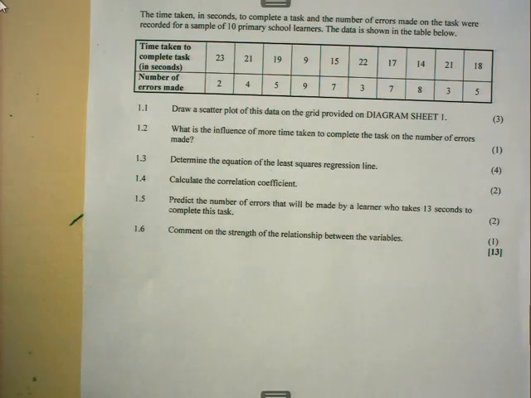So already if you read through the statement, you can tell that there are two sets of data here. We want to establish whether a relationship exists between the two sets of data: time taken and the errors made on the task.